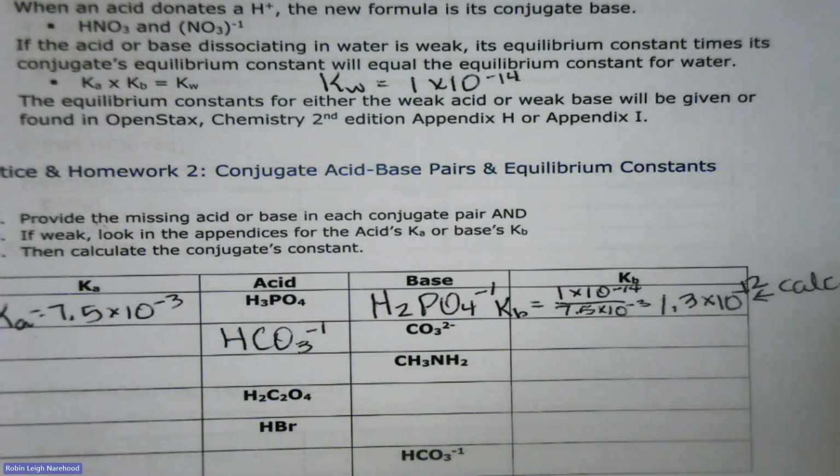So the change is going to be big enough that you actually are going to have to use the quadratic equation. The ability of H2PO4 negative 1 to add a hydrogen back, to go back and be H3PO4, that's 10 to the negative 12. That is an extremely small number.